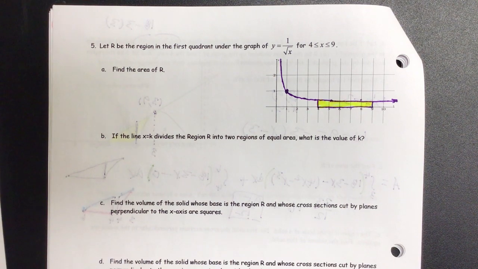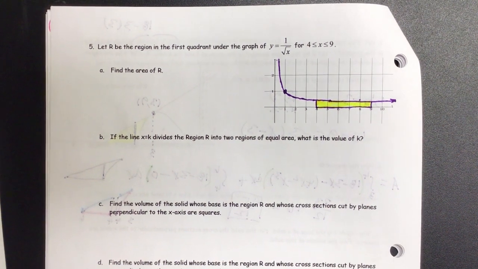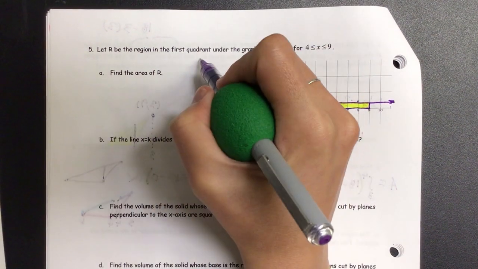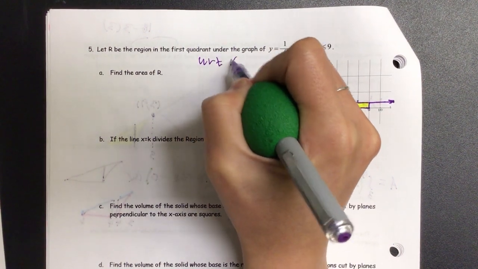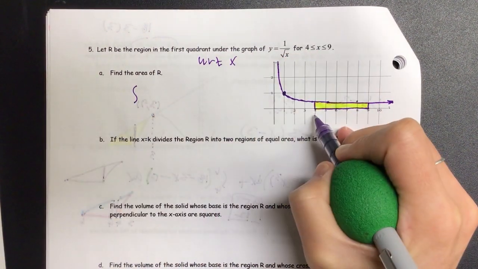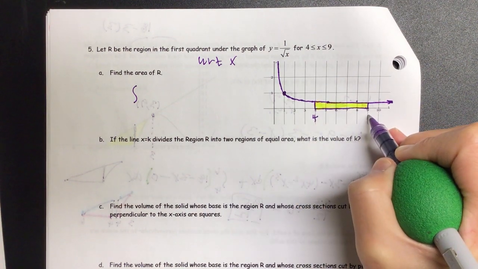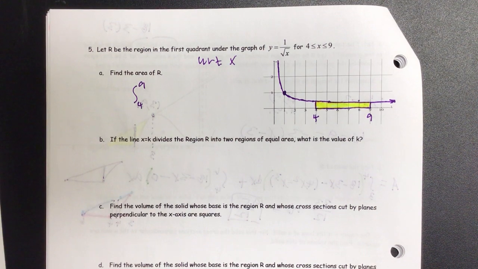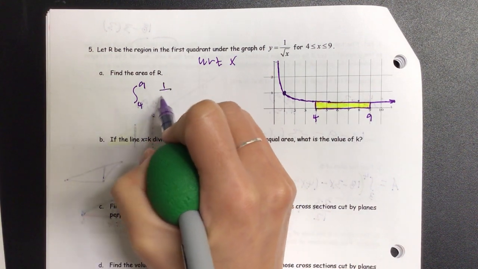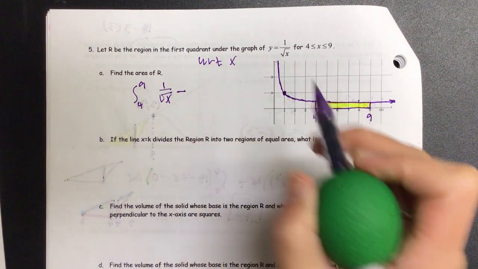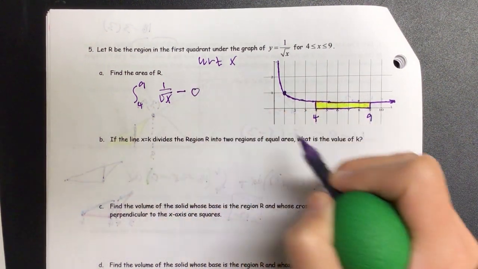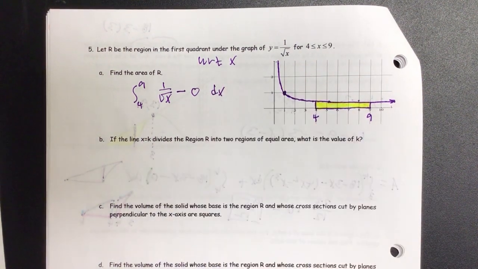All right. So looking at this, is this with respect to x or y? Are we scanning from left to right or up and down? Left to right. So let's write with respect to x. So our integral is from my low number 4 to my high number 9, and it's going to be top minus the bottom. My top is my rational, 1 over radical x, minus, what is the equation of this flat surface right here? 0. Then I have dx. Okay, someone type that in.